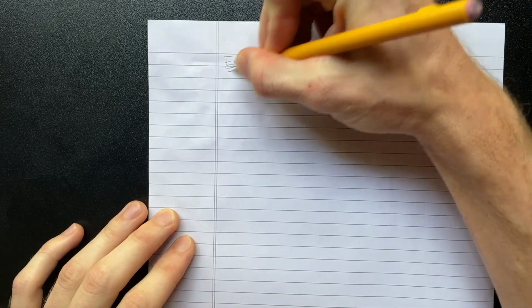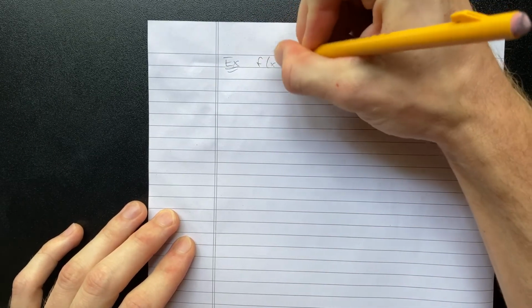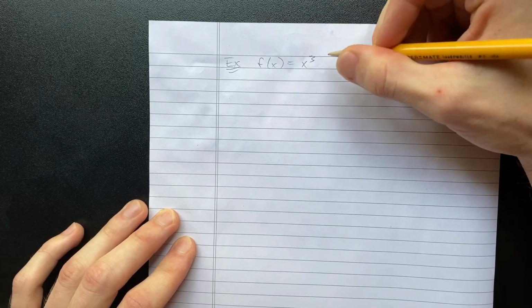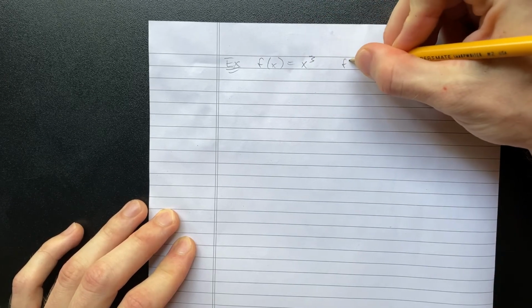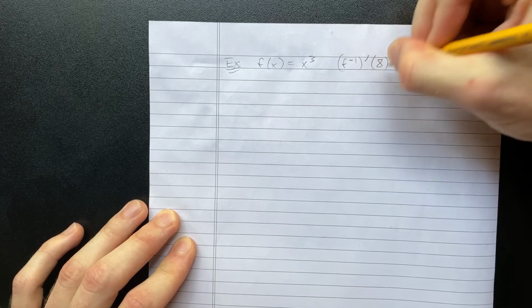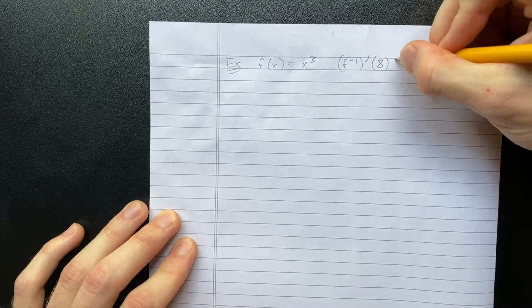Let's try to do some examples where we use that formula for the derivative of f inverse to calculate f inverse prime for some examples. So I'll do f of x is equal to x cubed, and let's ask the question, what is f inverse prime evaluated at, say, let's evaluate it at 8.